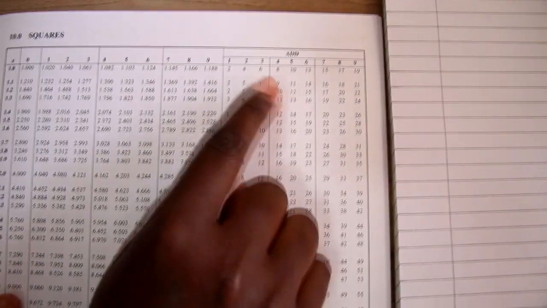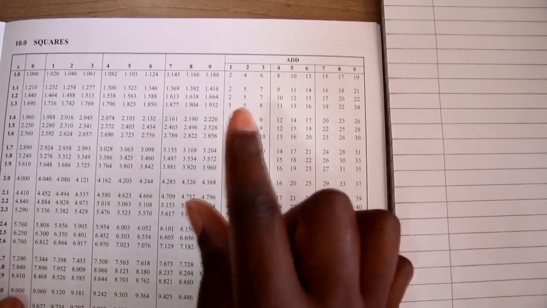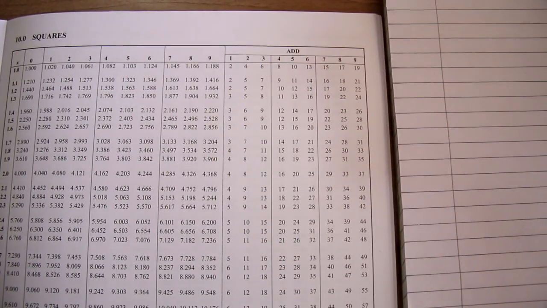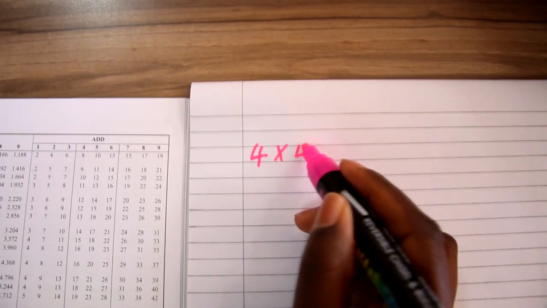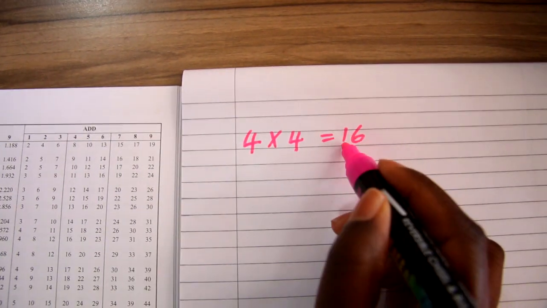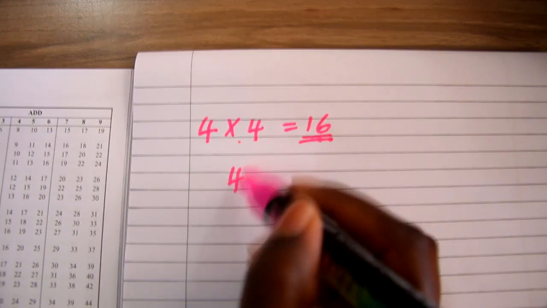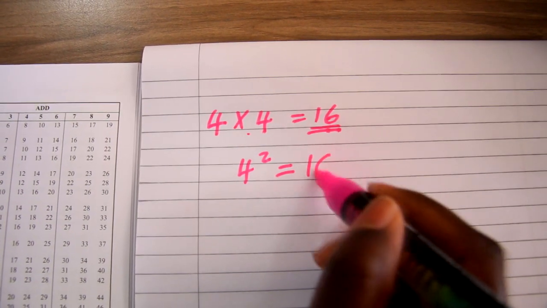Now to begin with, we are going to start by getting the square of a number that is very familiar. We have just said that if you take any of the natural numbers and multiply it by itself, you will get the square of that number. For instance, if you take 4 and multiply by 4, you get 16. So 16 is the square of 4. So 4 squared can be written as 16.